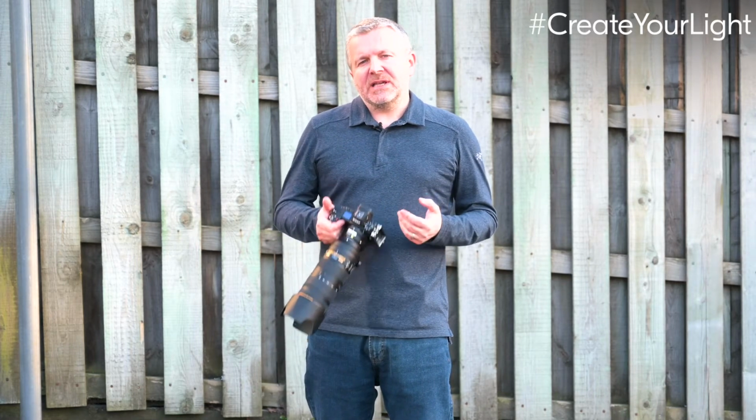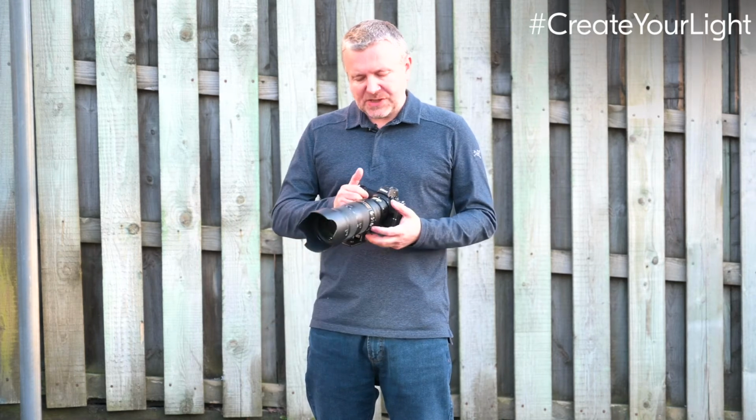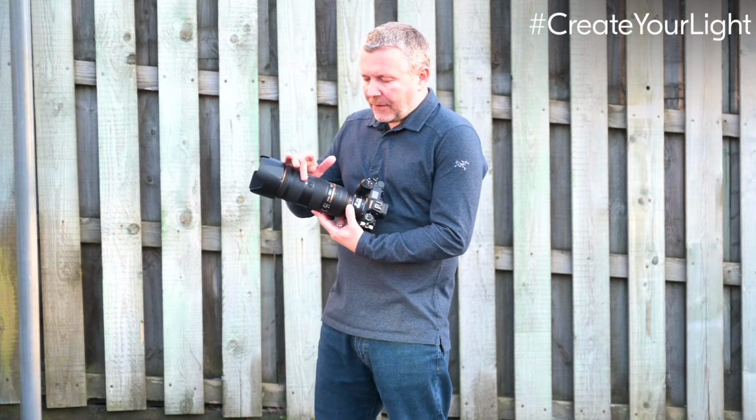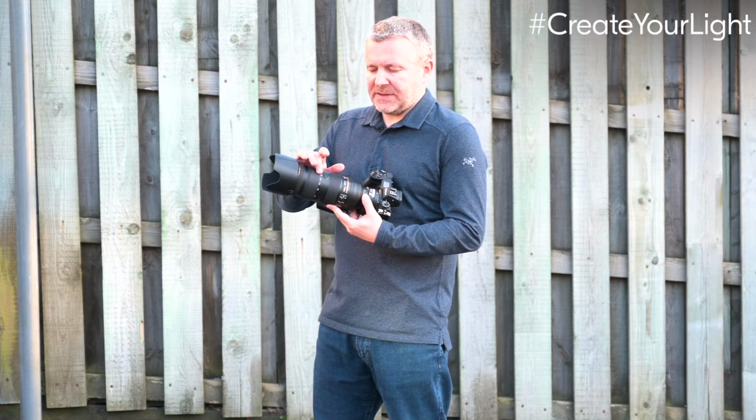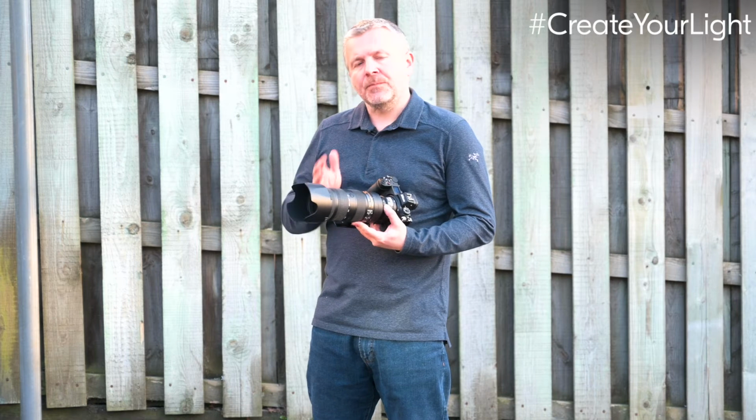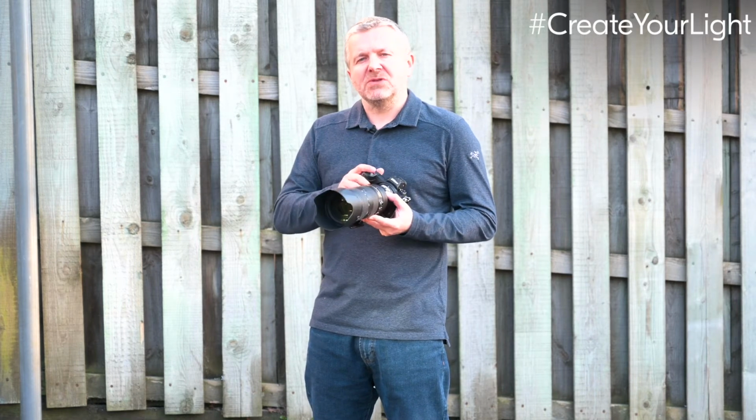If I get the opportunity and I've got the space, I will always try and shoot at a longer focal length, here at 200mm, rather than trying to shoot at 70mm. I can't always do that, but when I do get the opportunity, I always do try to do that.